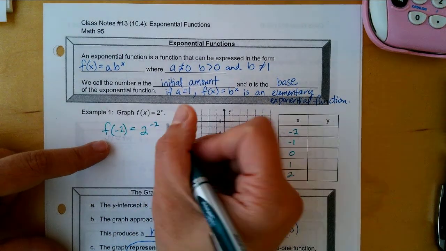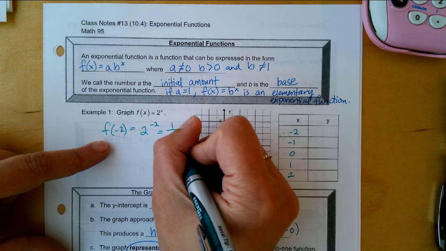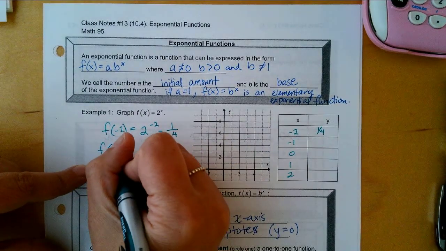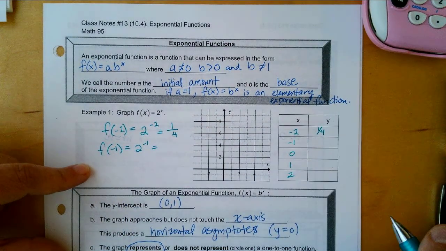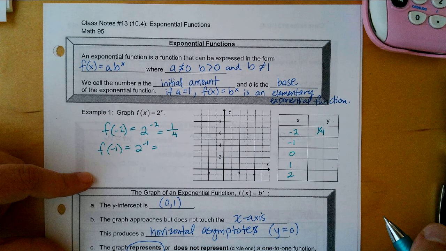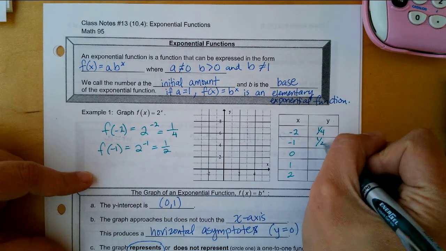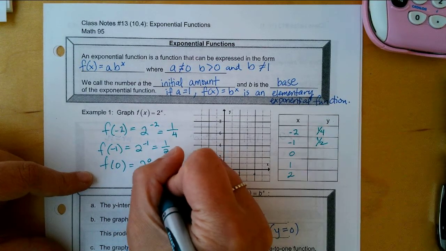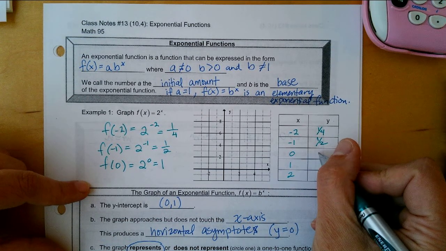So who knows what 2 to the -2 power is? It's 1/4. Excellent. And then if we evaluate f of -1, we're going to plug in -1 where the x is. Who can tell me what 2 to the -1 power is? It's 1/2. Good. And what about f of 0? 2 to the 0 power is equal to 1. Anything to the 0 power is equal to 1.